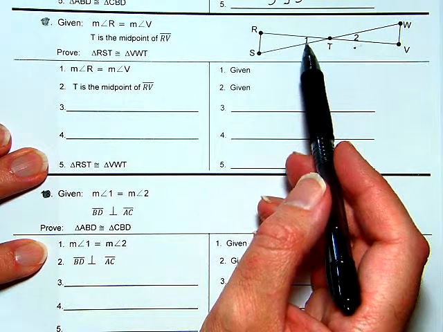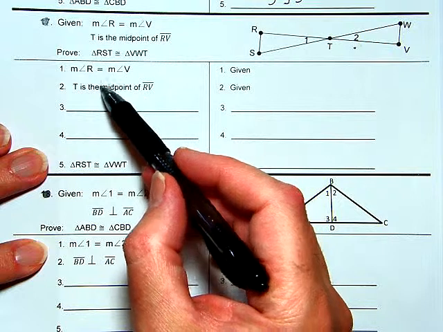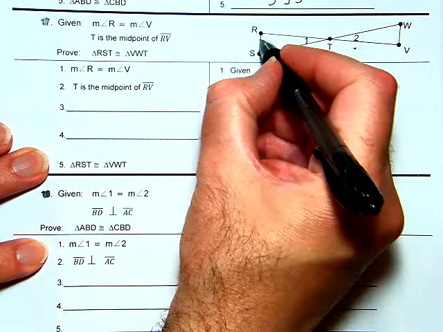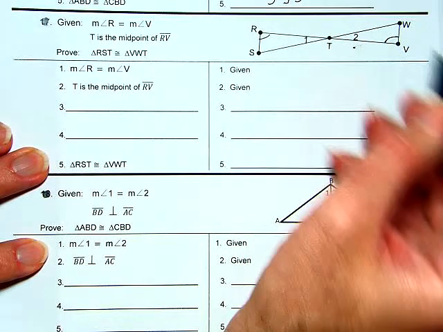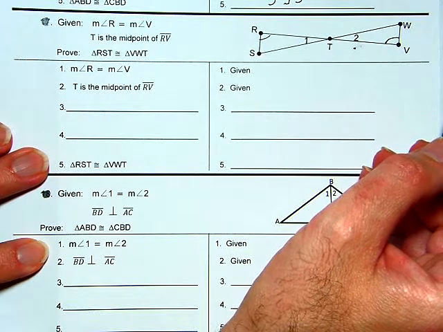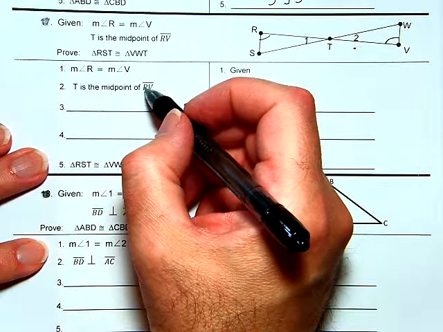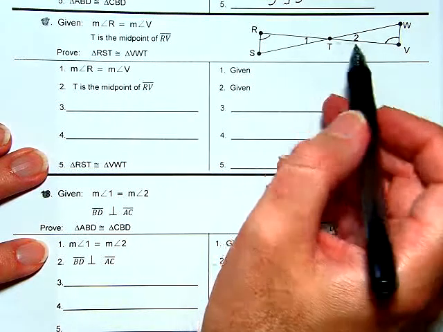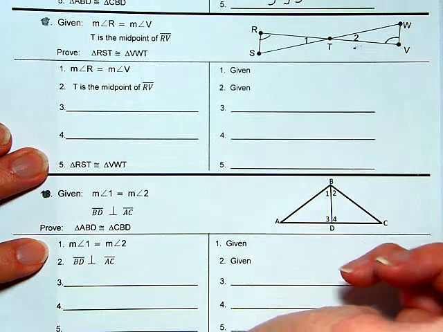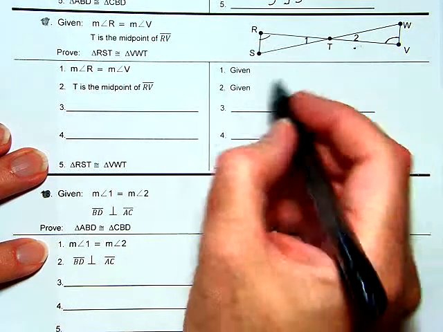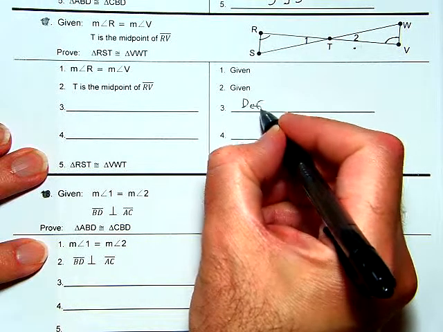And we're given two facts. One is that the measure of angle R equals the measure of angle V. So we can sort of denote that in that way. And the second given that we're writing down into the body of the proof is that T is the midpoint of RV. So T is the midpoint of RV. So I hope you see that most likely one of the things we're going to use is the definition of midpoint.